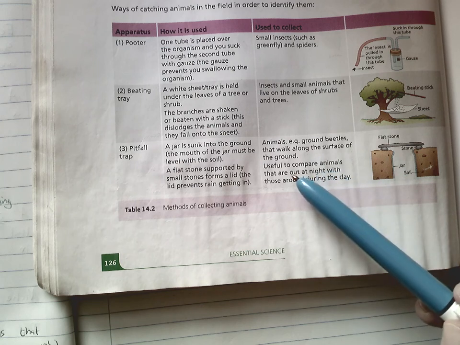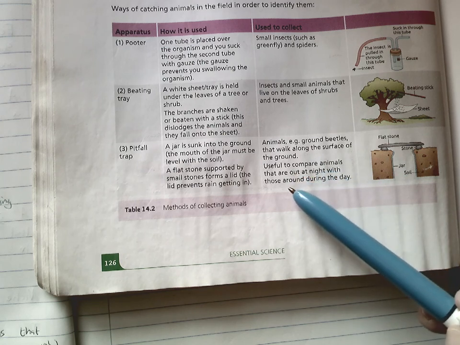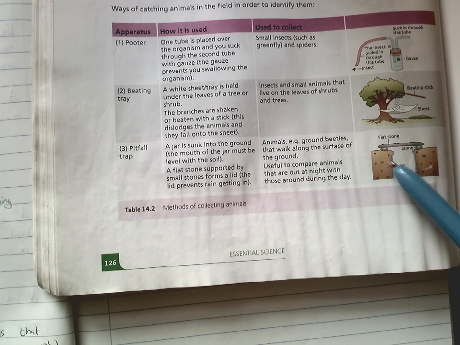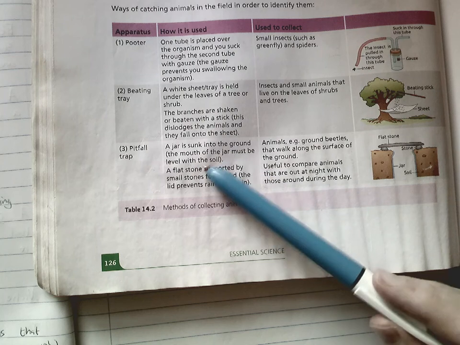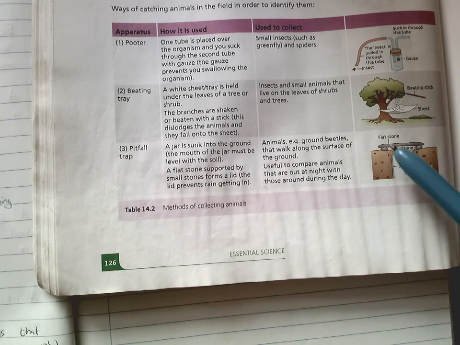It's useful to compare animals that are out at night with those that are around during the day as well. So you can place this trap during the day or during the night and go back and check the next day and see what you've caught. Again, it's very important that this flat stone at the top is placed up here, so if it rains, it stops it filling up with water.